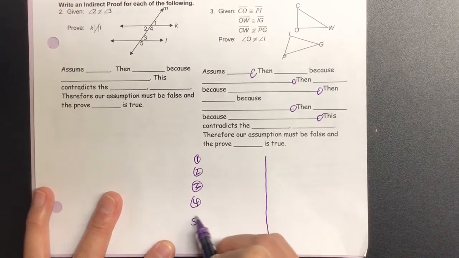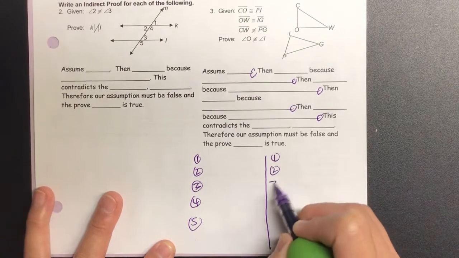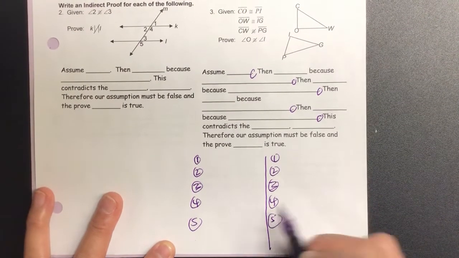Some of you guys are not writing. Not very nice. Or maybe you already have it.